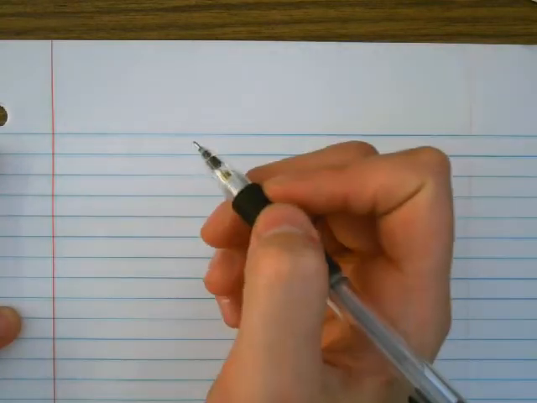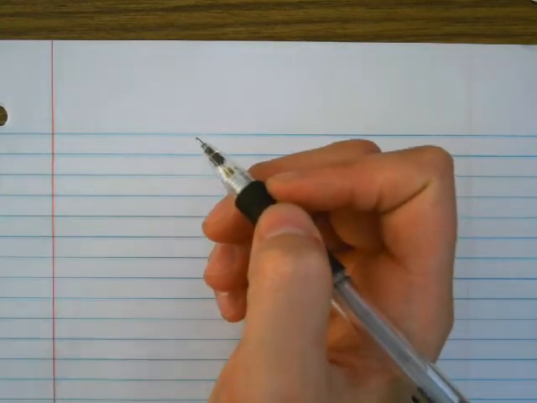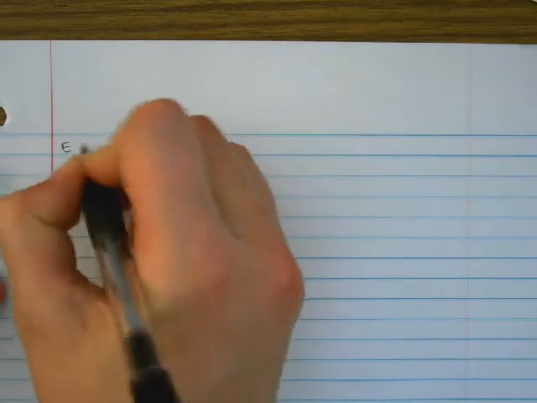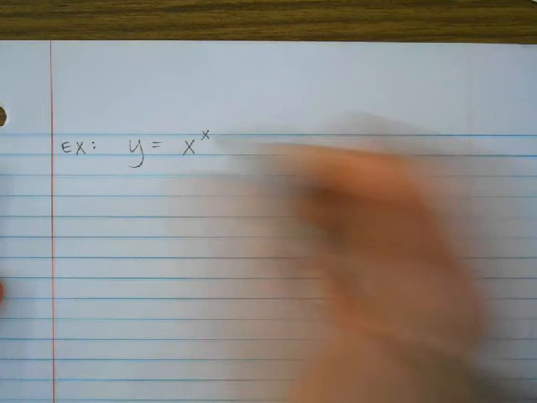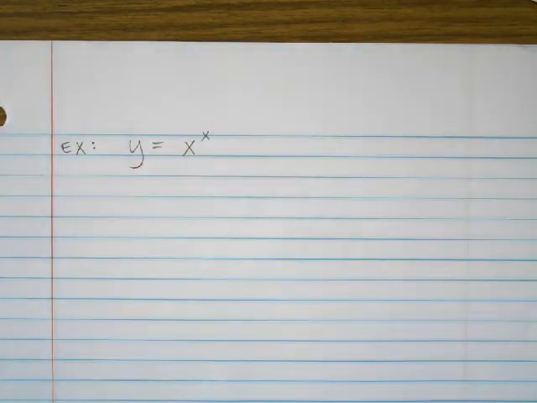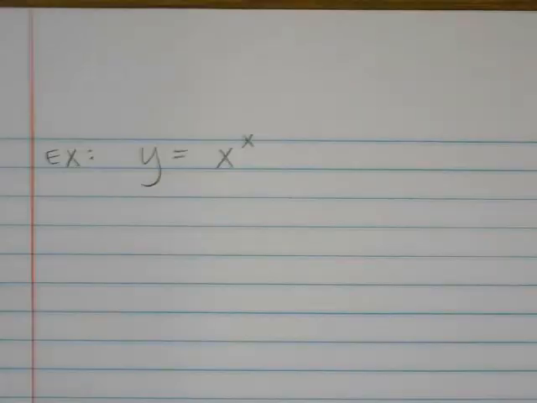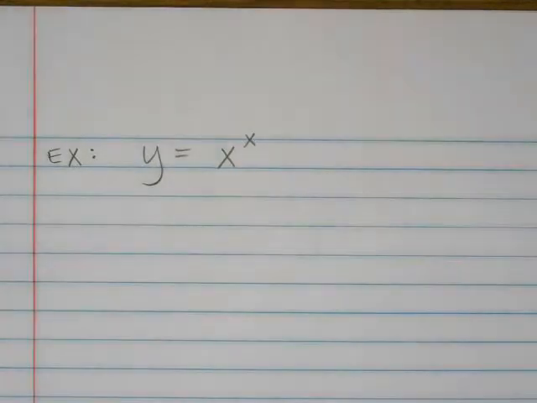So, continuing on, derivatives of logs and exponents, we're going to look at y equals x to the x. This doesn't fit the rule because the rule says it's for y equals a to the x, where a is some number. And so this is a problem because we have a variable raised to another variable. We don't have any rule for that, right? So we're going to have to do implicit differentiation on this.